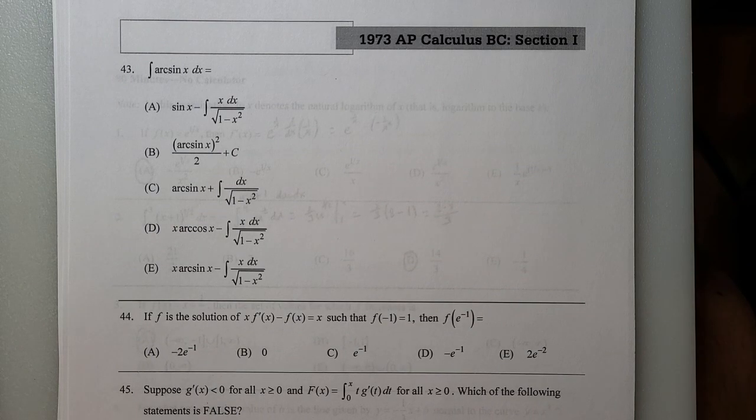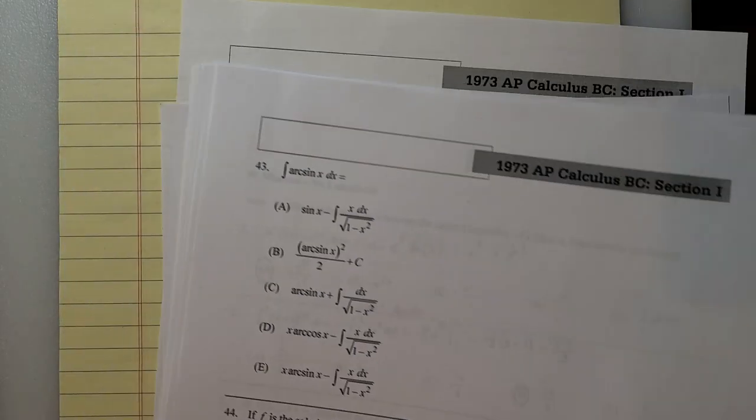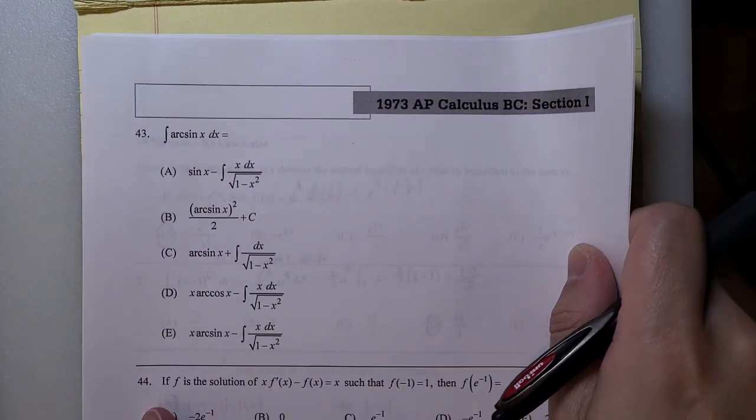Number 43, we have the integral of arc sine x dx. If you've done this before, then you know that this is integration by parts. Sorry, I'm just organizing my papers on the side here. Okay, integration by parts, as I was saying.